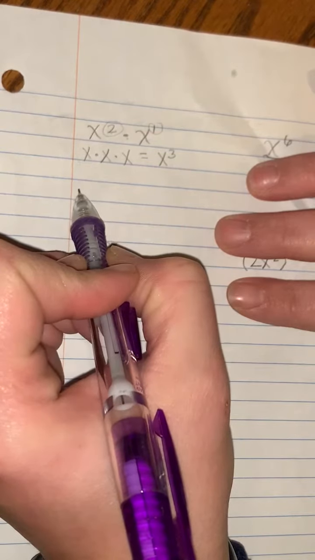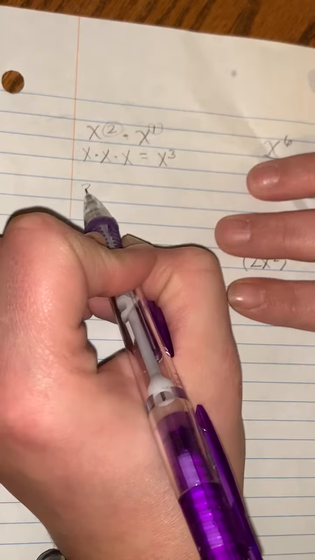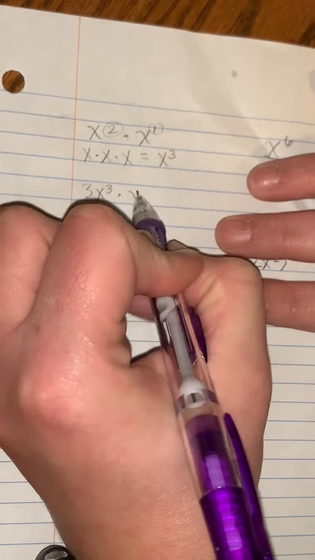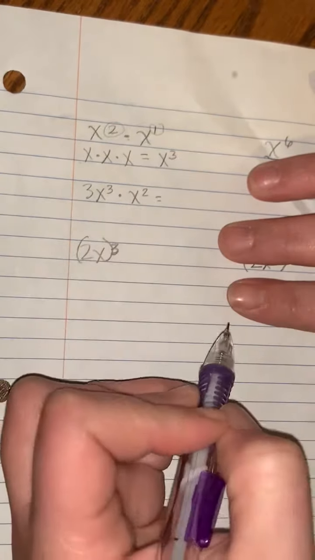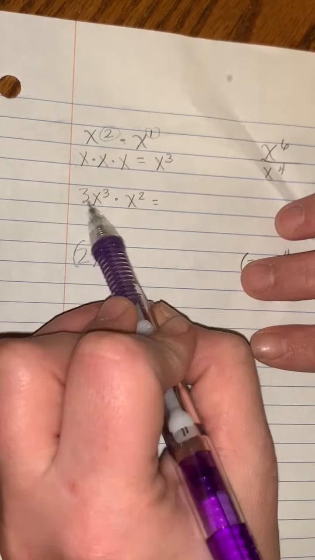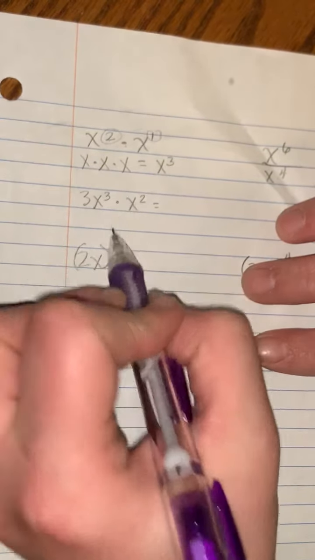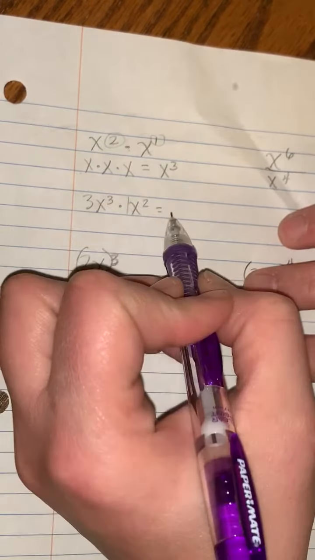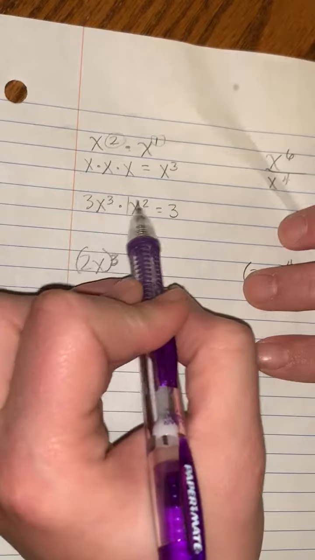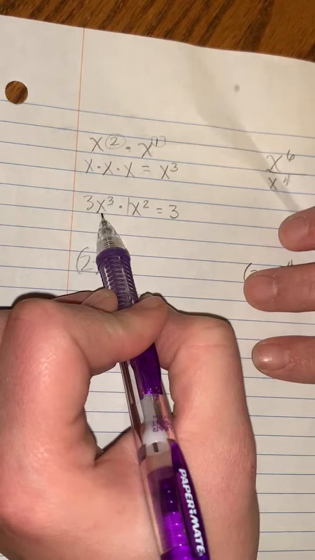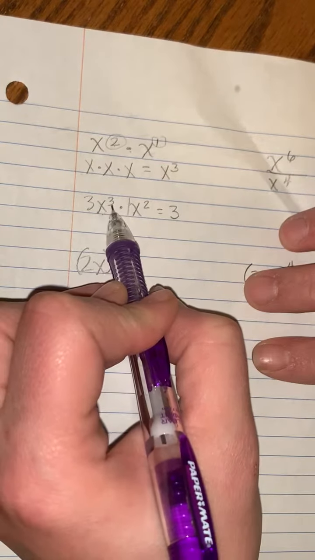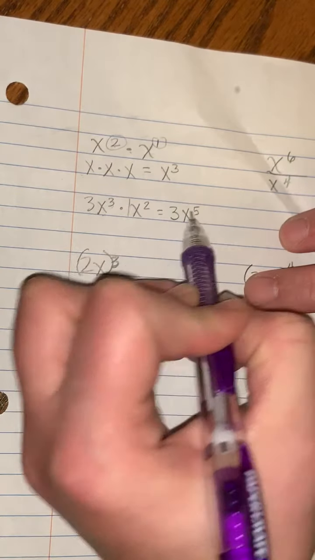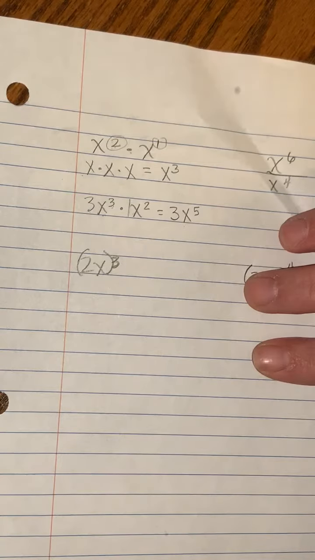So if we had something like 3x to the third times x squared, you would multiply coefficients. This one technically has a 1 as a coefficient, so you'd have 3 times 1, which is 3. These exponents here only apply to the x's. So you'd have x cubed times x squared, which would be x to the 5th, and that would be your final answer.